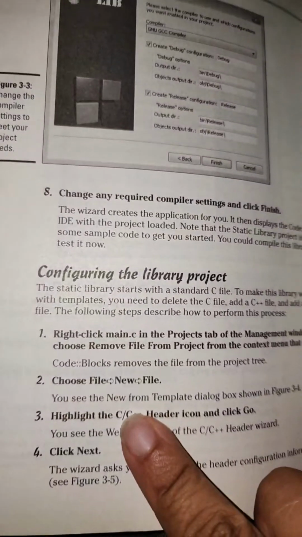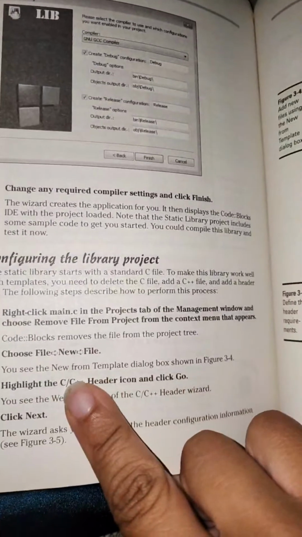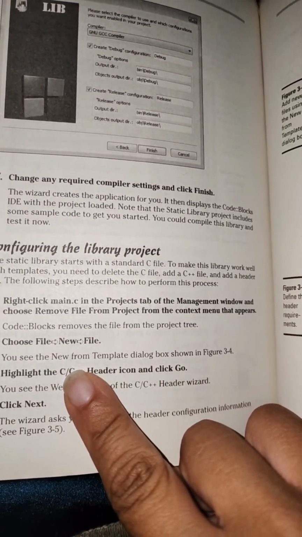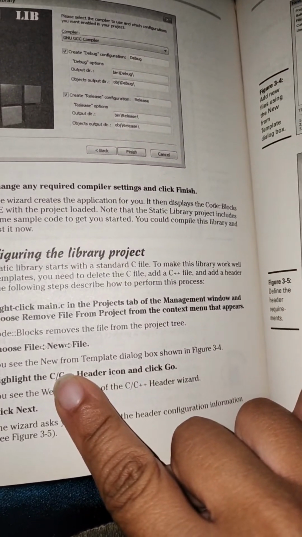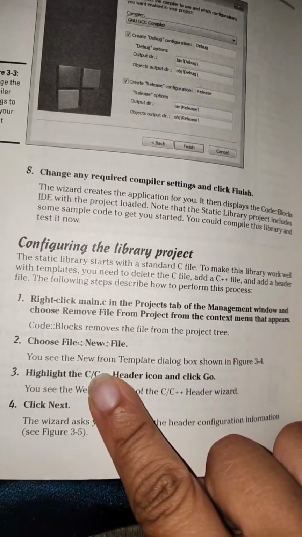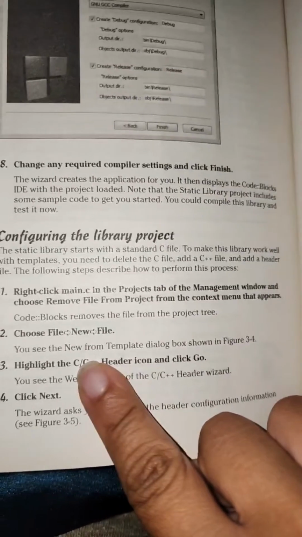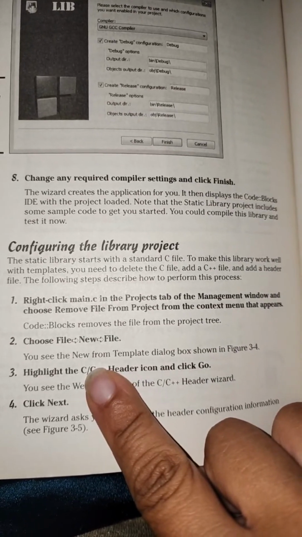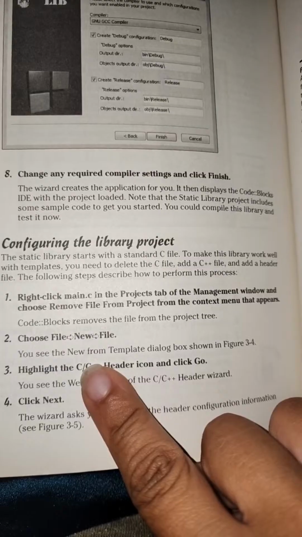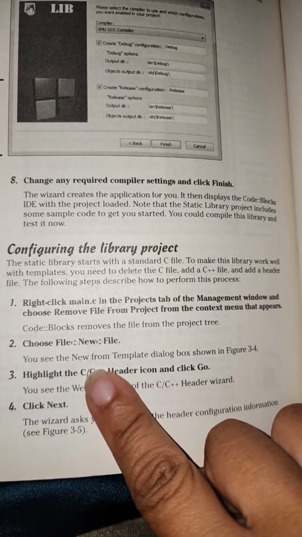1. Right-click the C file in the Projects tab of the Management window and choose Remove File from Project from the context menu that appears. Code::Blocks removes the file from the project tree.